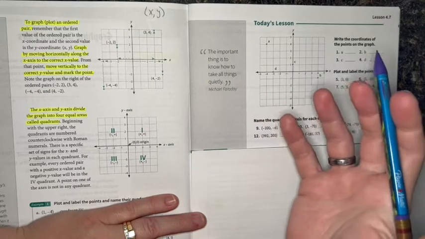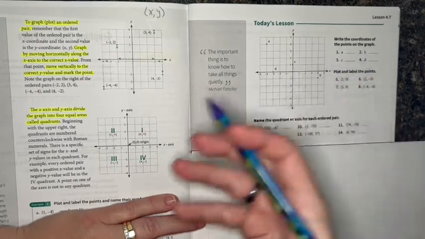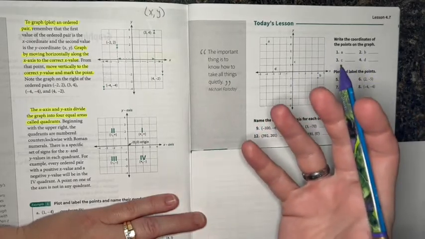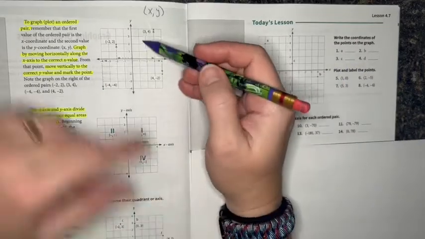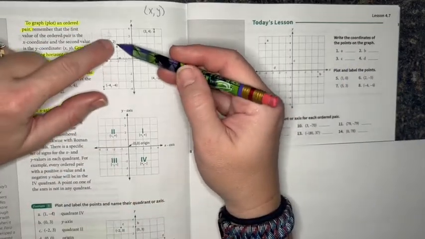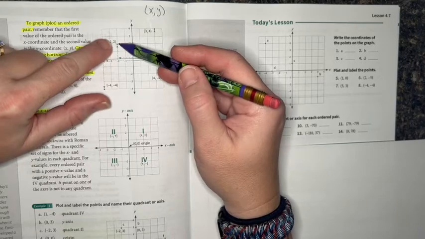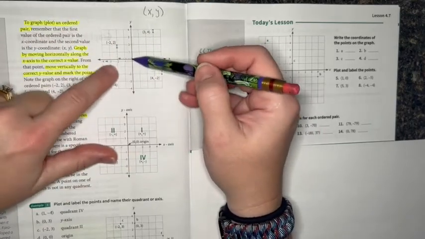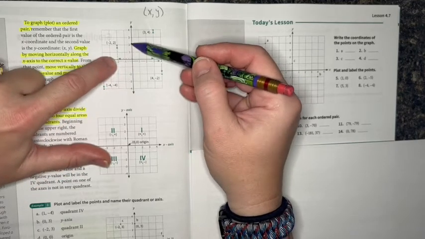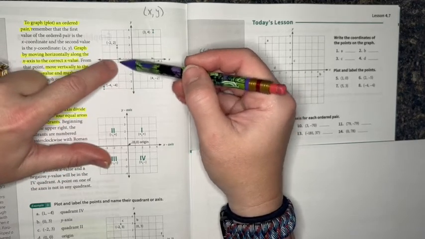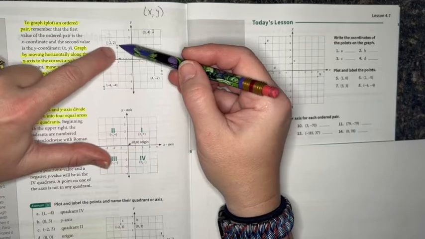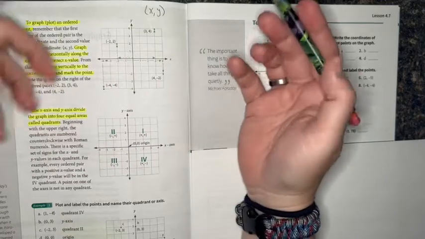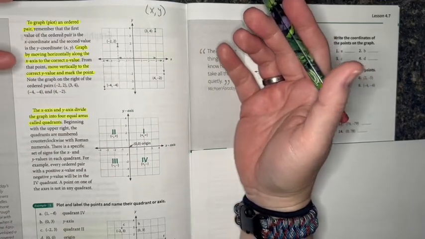It's kind of like Battleship, if you've ever played Battleship before, right? You have to kind of match up the coordinates to pick the right spot to bomb, right? So that's what we're doing. We're matching up a negative 2 and this positive 2, negative 2 x, positive 2 y, and we're seeing where they would meet, and that's where our dot goes, okay?